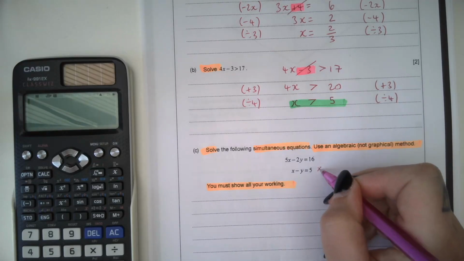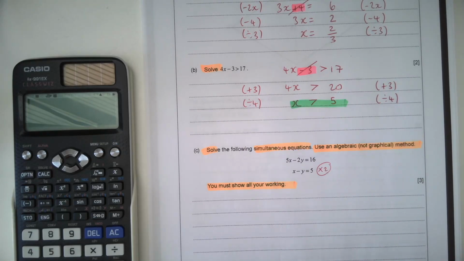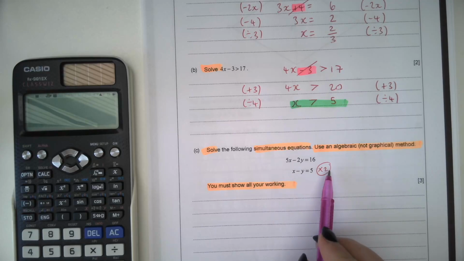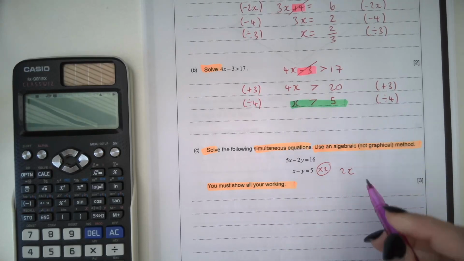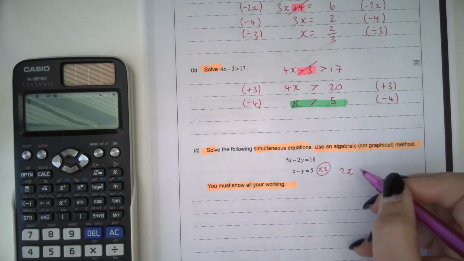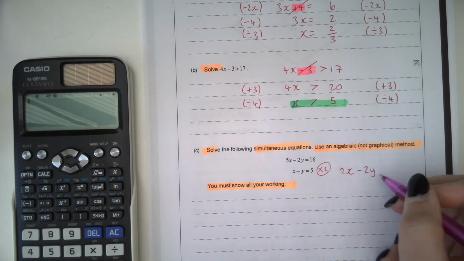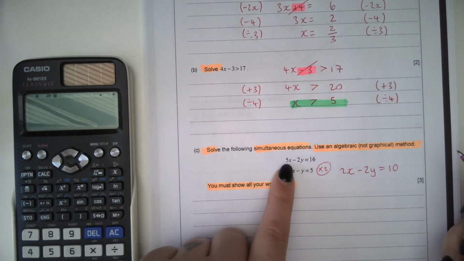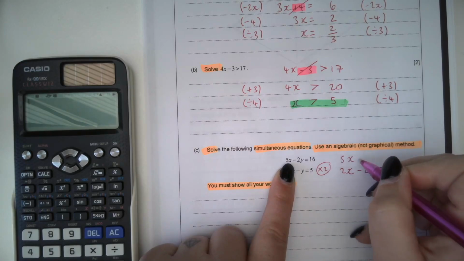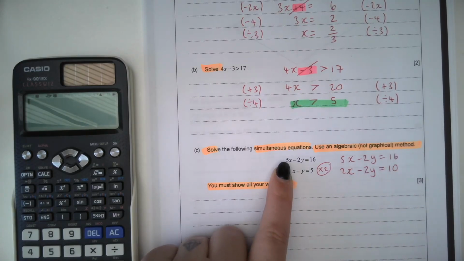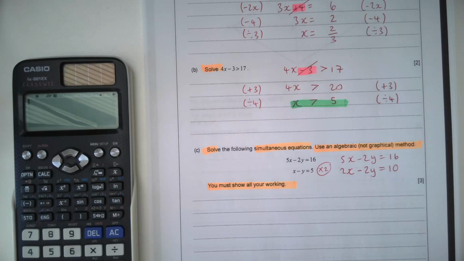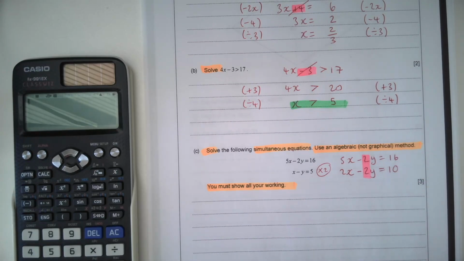So I'm going to multiply this equation by 2. When I multiply this equation by 2, everything gets multiplied by 2. So x times 2 is 2x. Minus y times 2 is minus 2y. And 5 times 2 is 10. And then I'm just going to write this equation above. I don't need to change this equation because if you look now, guys, the coefficients of my y terms match. It doesn't matter what the signs are, but both y terms have a 2 as a coefficient.